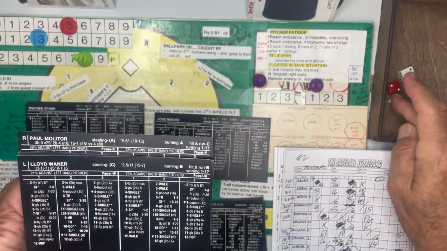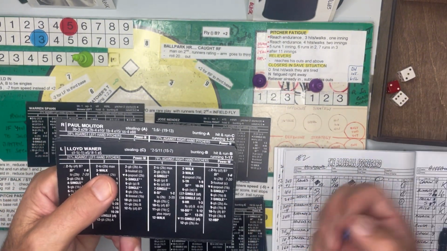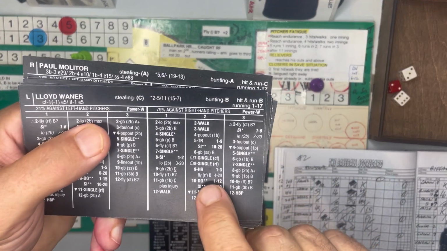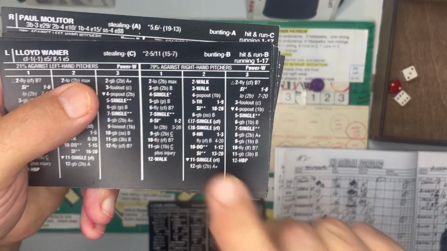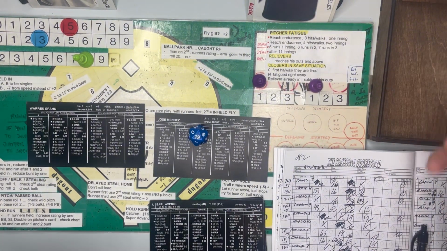Here comes the pitch to number 9 against the righty. 1-3 is a home run. Here we go. Waner, 1-3. It is a 19, so it is going to be a fly ball to right field. There is 2 gone. Brings up Tim Raines.